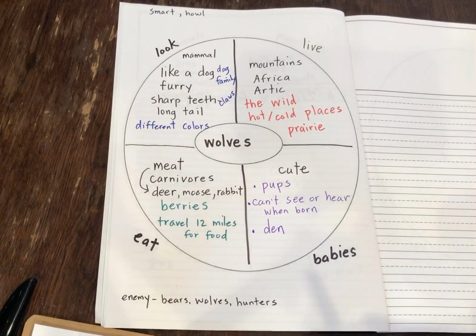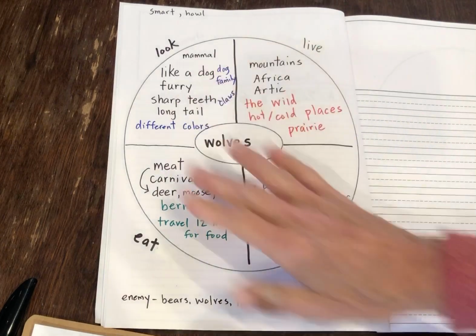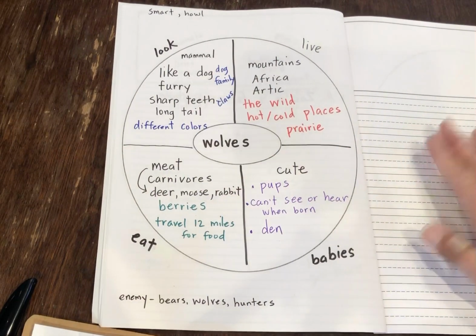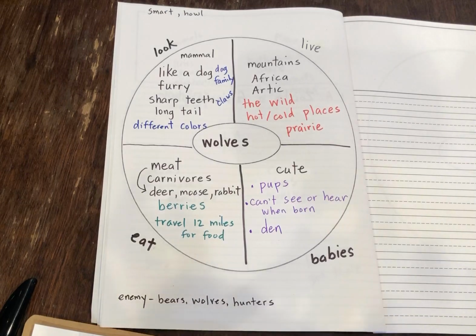All right, boys and girls, that's it for today. I just want you to work on your thinking map. And next time we'll work on our writing. All right, have fun researching.